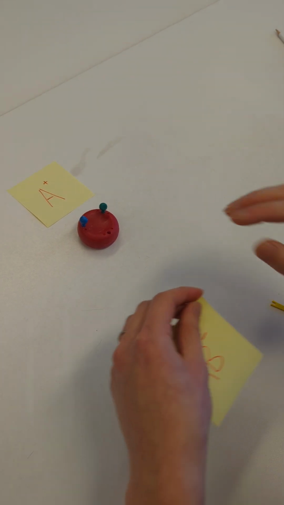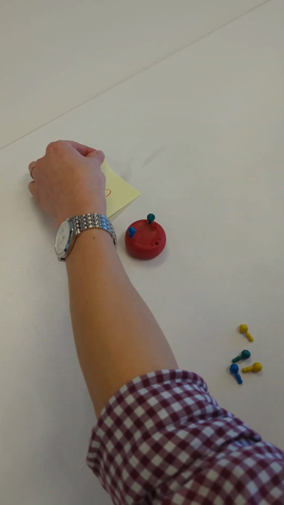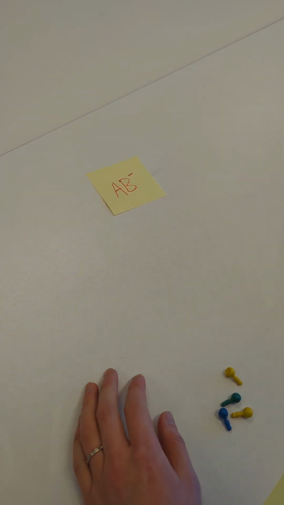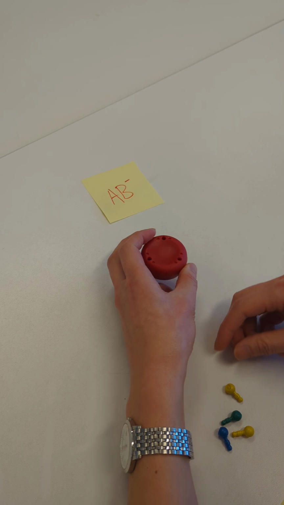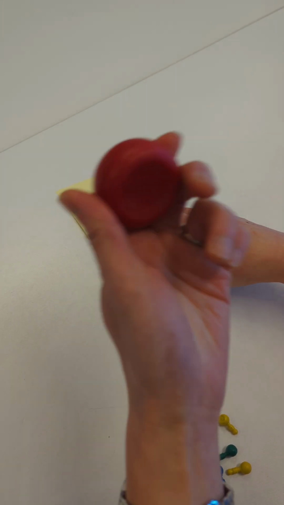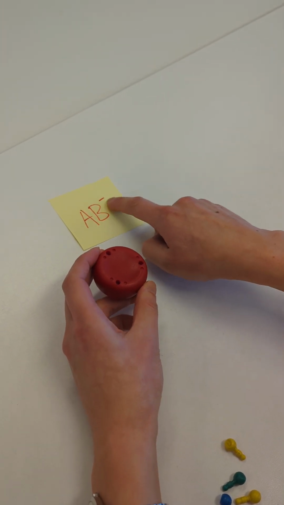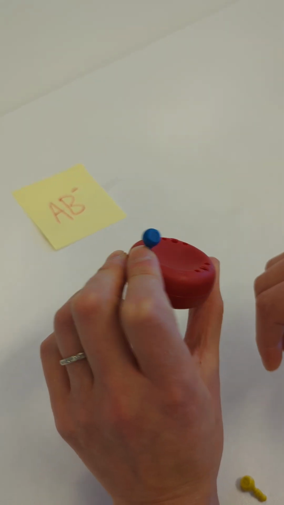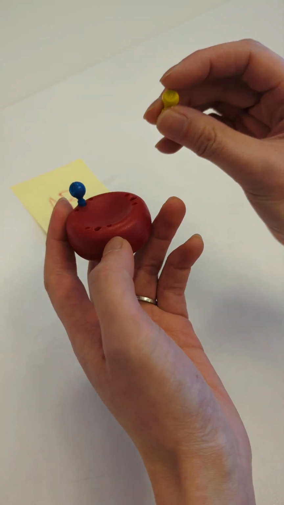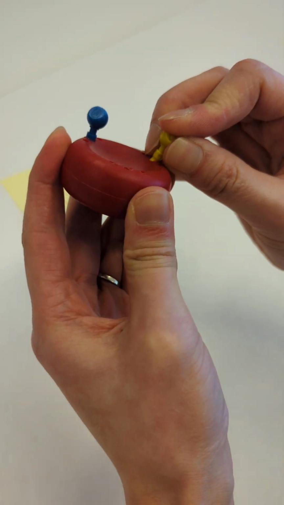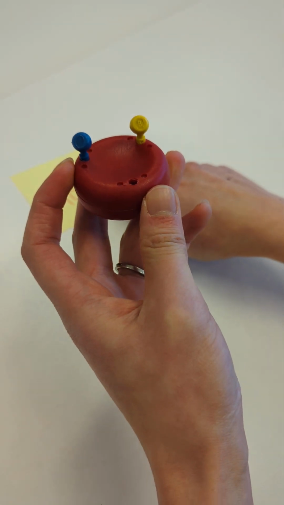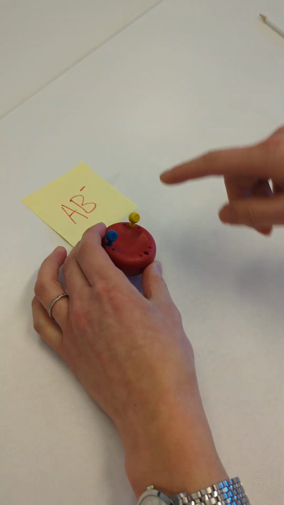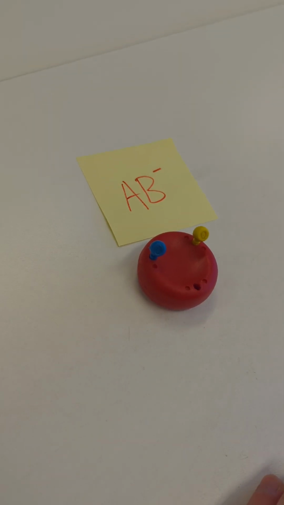So why don't you pause the video for a second and think of how you would build a red cell that is AB negative. After you try that, hopefully you get the same result as me right now. AB negative means it has the A antigen, which is once again represented by the blue packs, and it also expresses the B antigen, but the person is negative, meaning they are not going to have Rh on the surface of the red cell. And so AB negative would look like that.